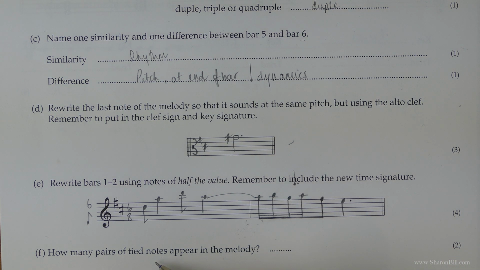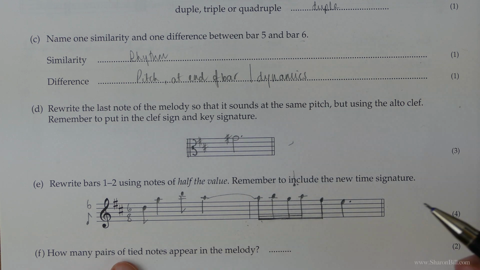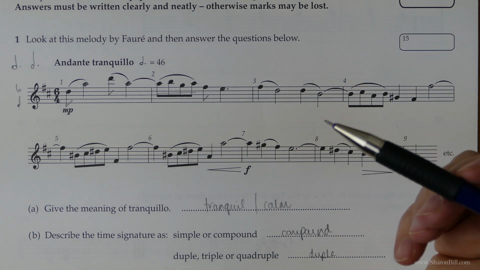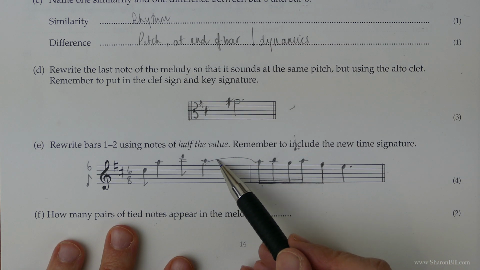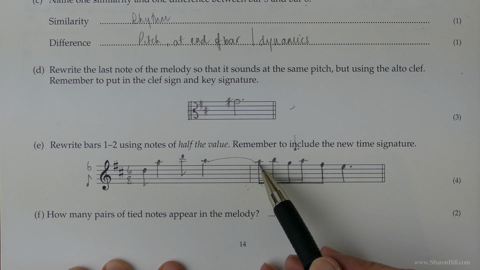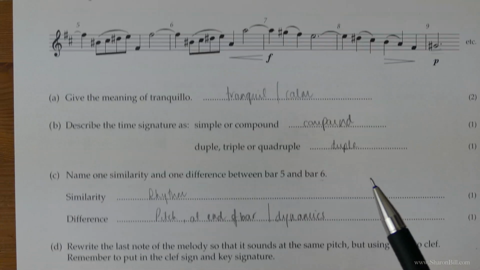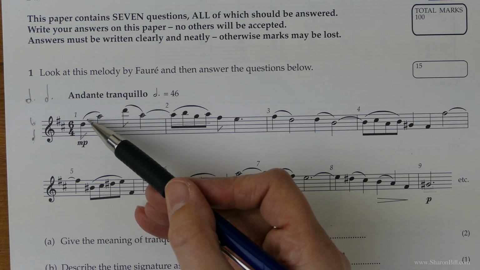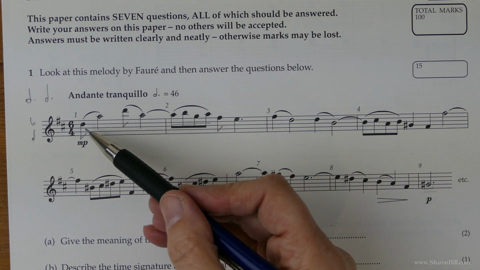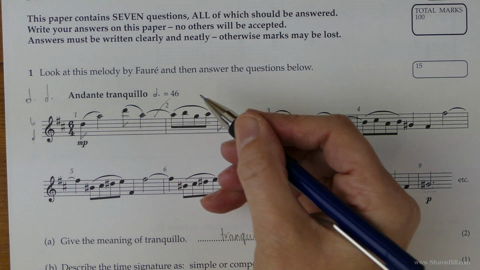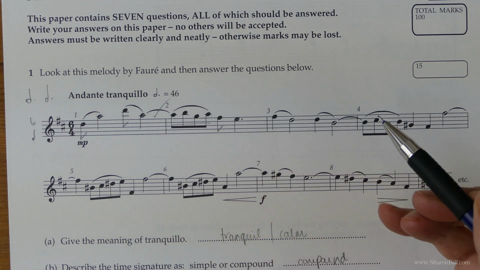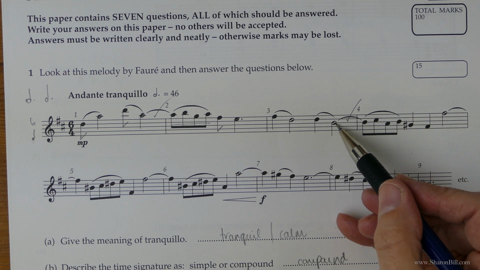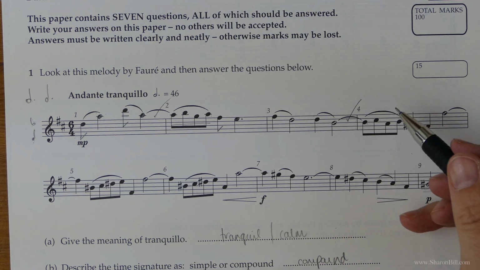We need to see how many pairs of tied notes there are in the melody. Now it seems an easy question, but it's easy to get sidetracked. Remember, a tied note joins note head to note head of exactly the same pitch. This is a timing issue, unlike here where this is a slur over notes of different pitch, meaning to play it smoothly. That's an articulation issue. So they aren't ties, that one is. They are not. They are not. That isn't, but that one is, because it's note head to note head of exactly the same pitch.